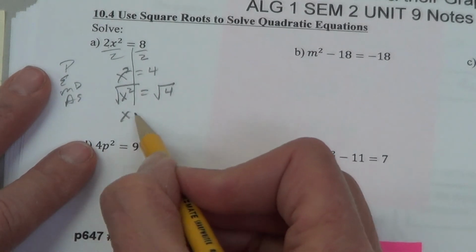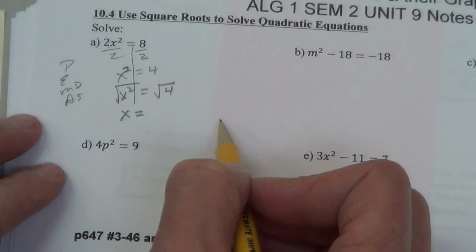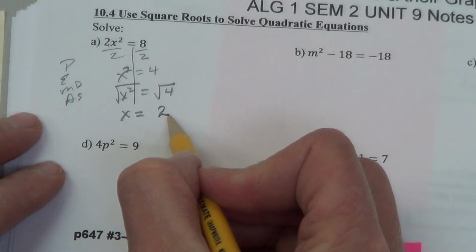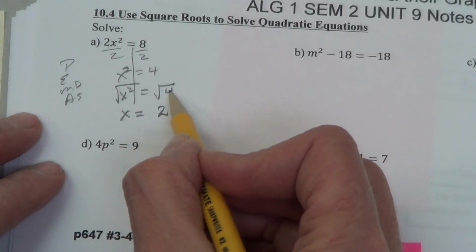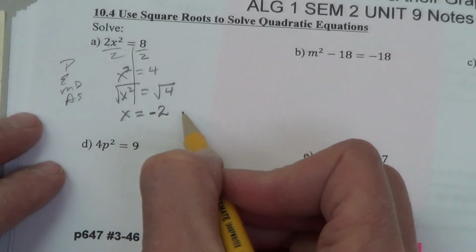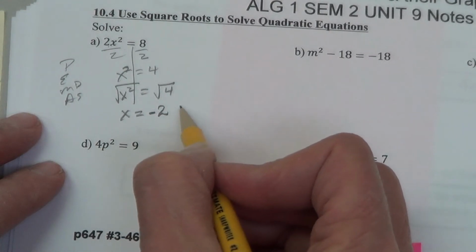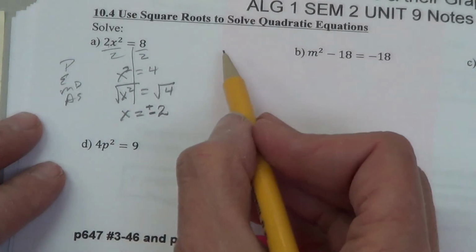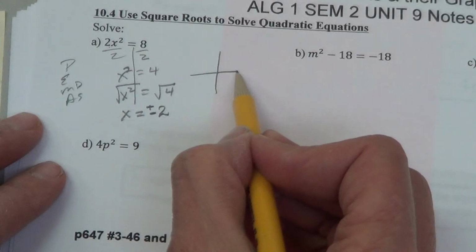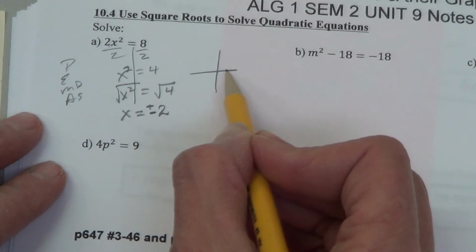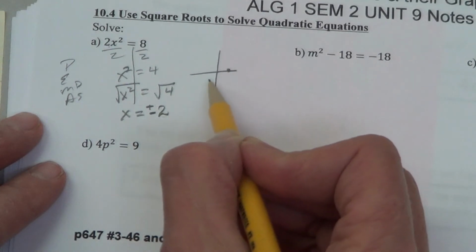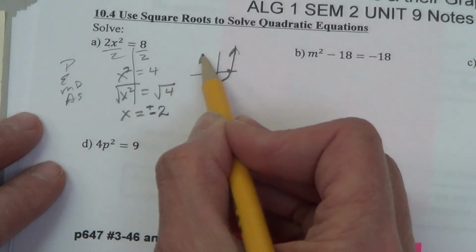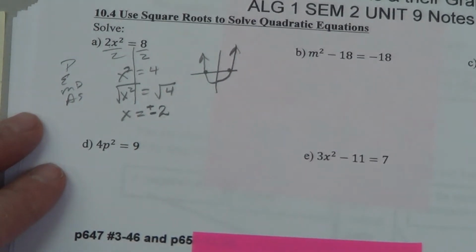So we find that x equals, now here's one tricky part, it could be positive 2, because 2 times 2 is 4, but it could also be a negative 2, because negative 2 times negative 2 is 4. So we've got 2 possibilities. And if you think of this on the graph, you would actually have it going across at positive 2 and negative 2, doing something kind of like that. Okay?